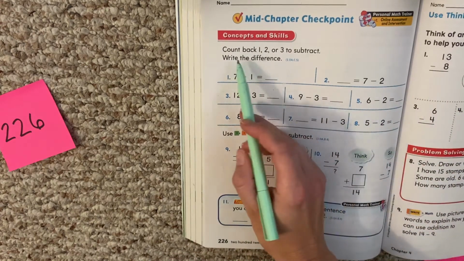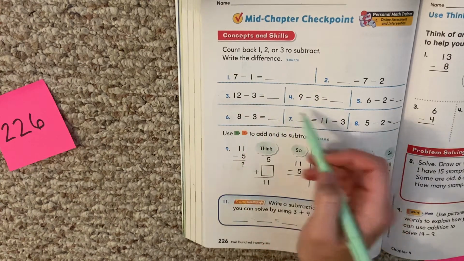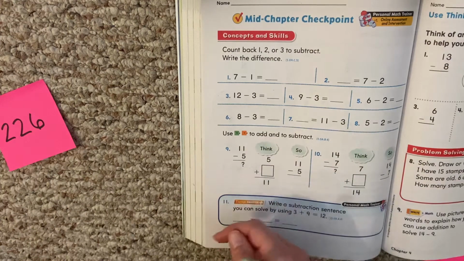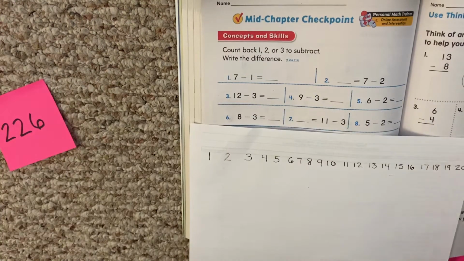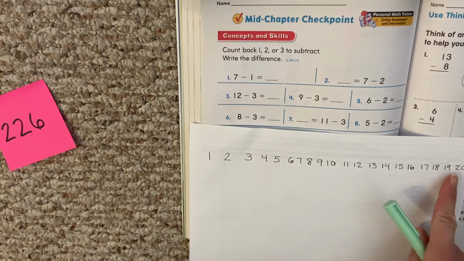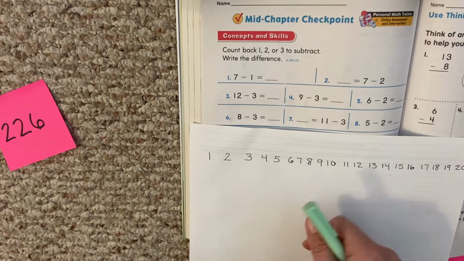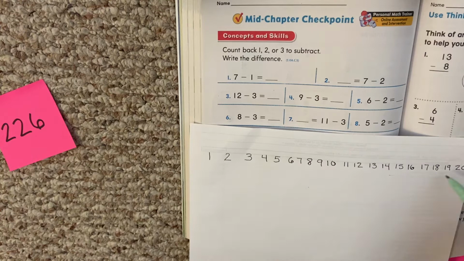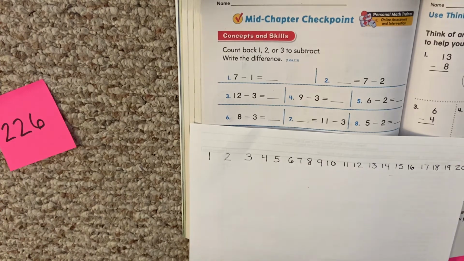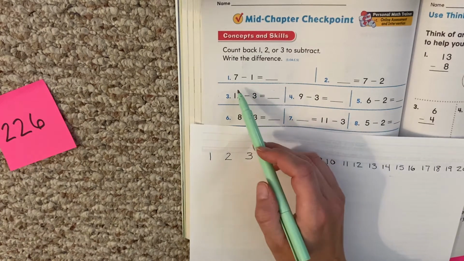So the first one is we're deciding how to subtract, okay? They want us to count back. We've been practicing counting back using our number line. So you need your number line, or you want to ask somebody to make you a new number line. If you don't have a number line, pause, get a number line, and then hit play again. All right, if you're watching, you have your number line ready. So we need to count back.